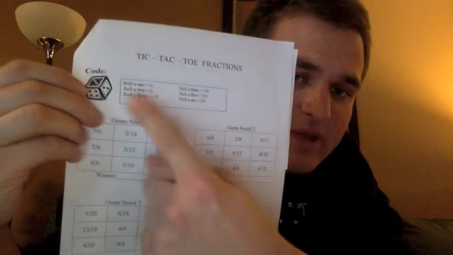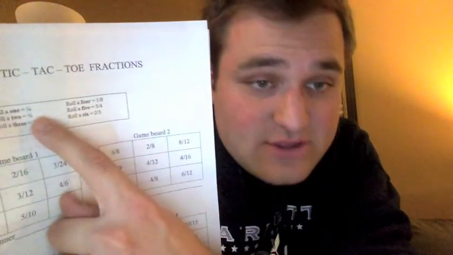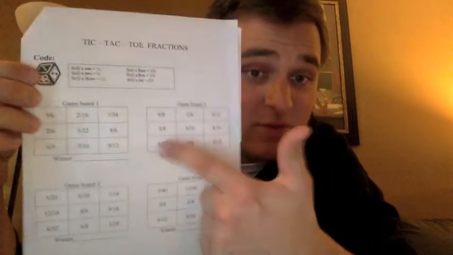An equivalent fraction is a fraction that has the same value as another fraction, but it might have different numbers. So as you'll see on this board, there are actually 4 games on every single board, and 2 people play. If you roll a 1, you have to find a fraction that's equivalent to 1/4. If you roll a 2, you have to find a fraction that's equivalent to 1/2. If you roll a 3, you have to find a fraction that's equivalent to 1/3. Then you can put your X or O on the board if you find that, and you can write the winner below the board.